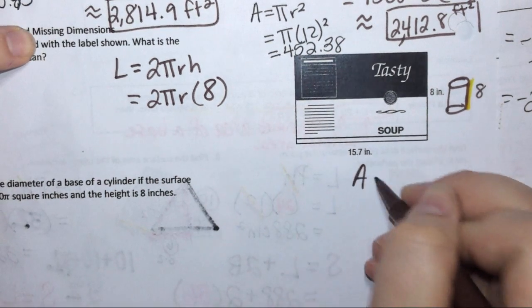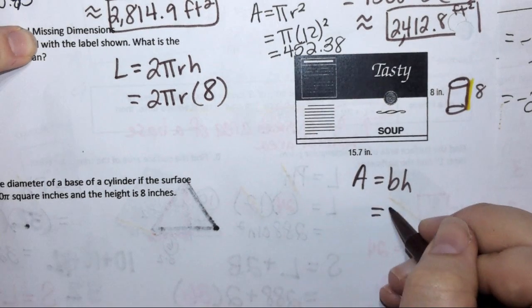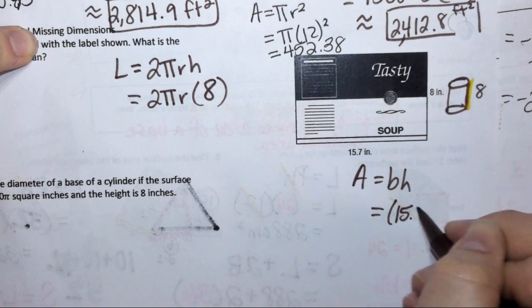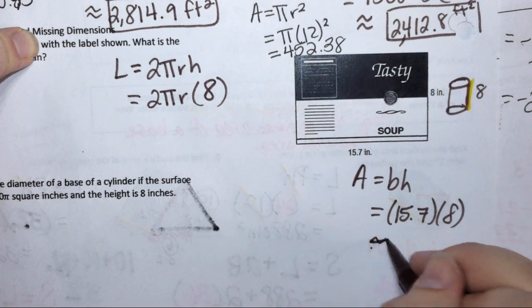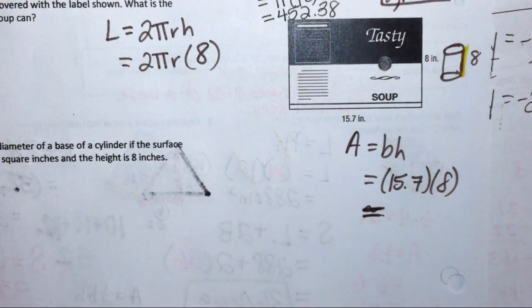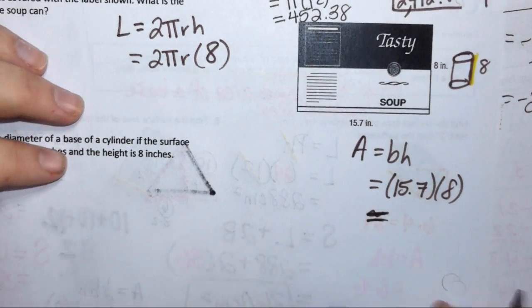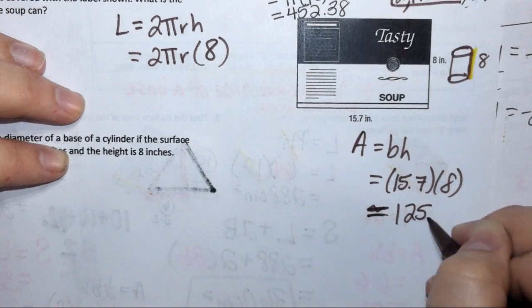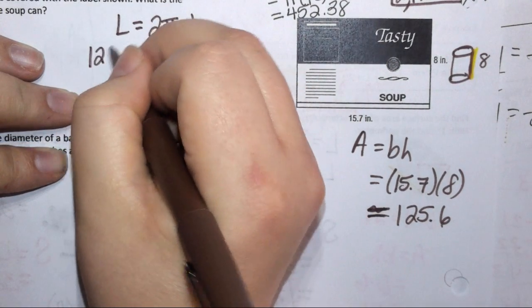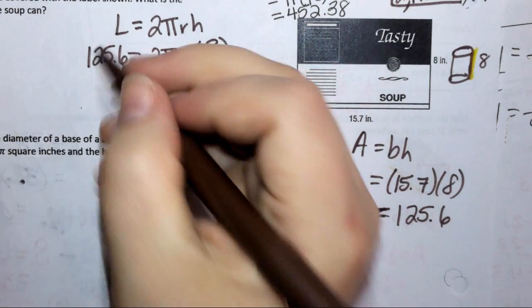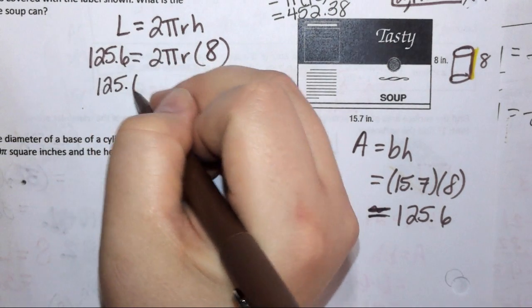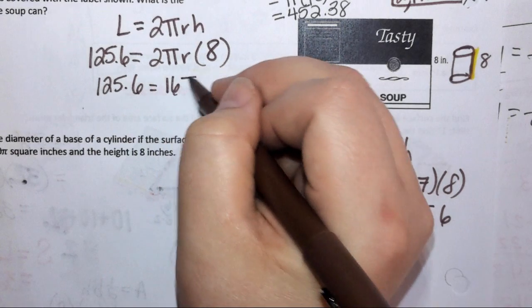Yes, because A equals B times H, so A equals, the base is 15.7, the height is 8, so 15.7 times 8, which is, say it again. 125.6. So my lateral area is 125.6. So I have 125.6 equals 16 pi r.